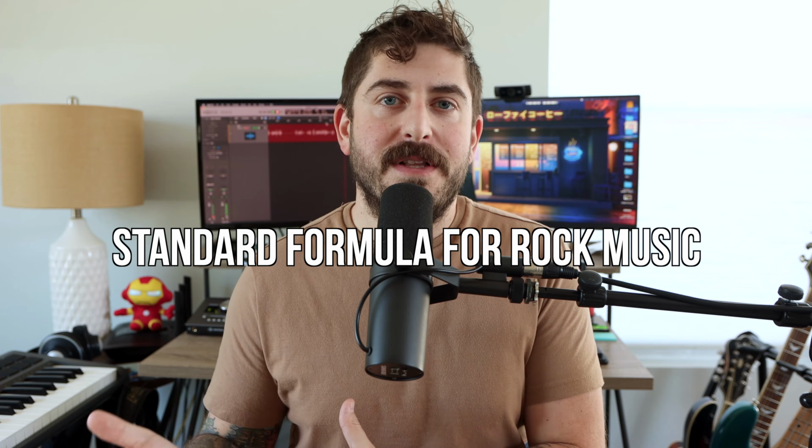Okay, hold on. What is the standard formula for mixing rock music that I mentioned before? Right. Well, most of this we already touched on. Kick, snare in the center, lead vocal, bass in the center, toms around, overheads around. It's the guitars. We did not talk about the guitars yet. It's the guitars that are the interesting thing here, and it's actually the mixing of rock guitars that inspired this entire video.